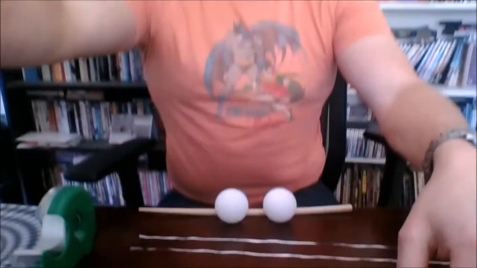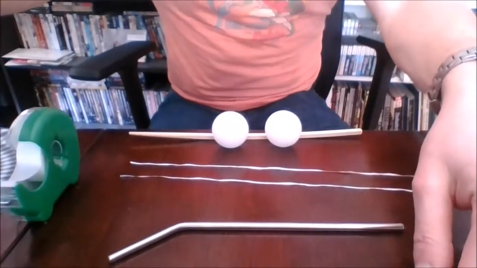To do this experiment, you're going to need two light objects that are exactly the same. You could use balloons for this, but obviously for scale you'd probably need something bigger. I'm using ping pong balls and a chopstick. If you use balloons, you might want like a meter stick and a little more string than I've got. But for my version of this experiment, what I've got in front of me is all I'm going to need.